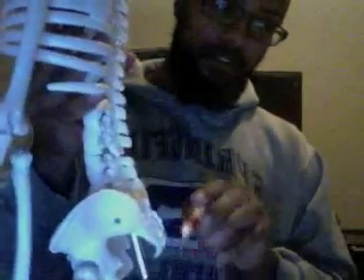Next, we can talk about the vertebral column. A few parts of the vertebral column: you have your cervical, which has your cervical curvature. Over-exaggerating these a little bit, but then you have your thoracic, which has your thoracic curvature. Then you have your lumbar, which has your lumbar curvature. And then your coccyx, which has your coccyx curvature.